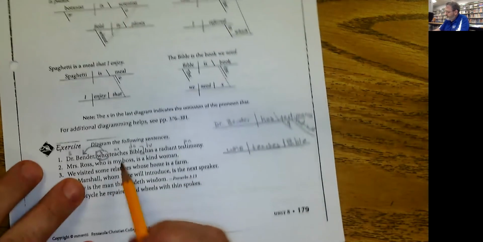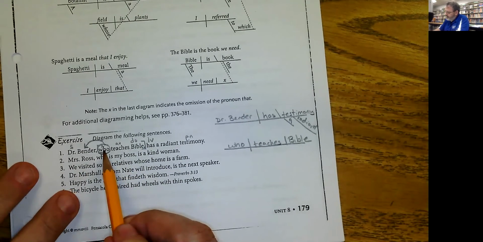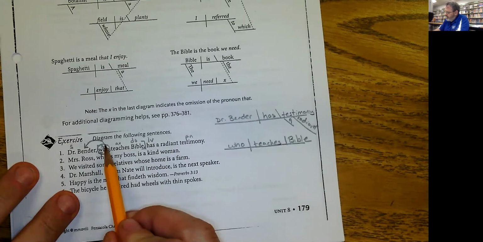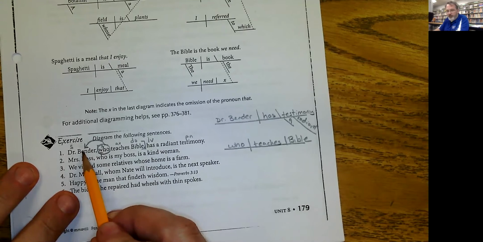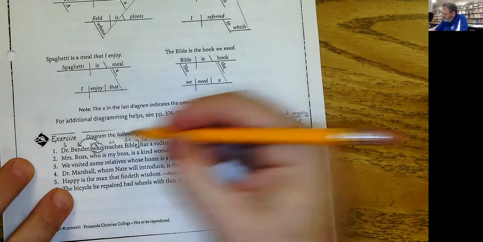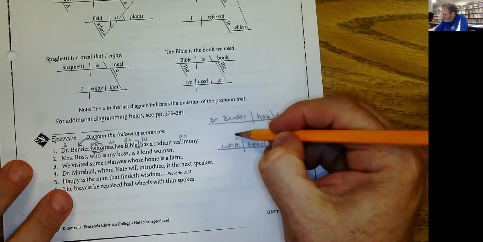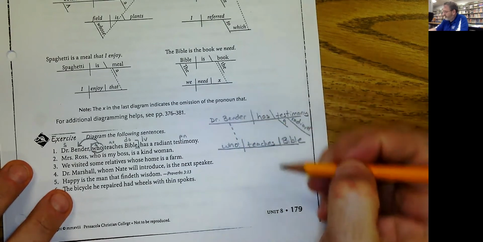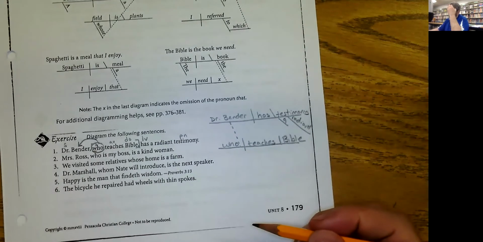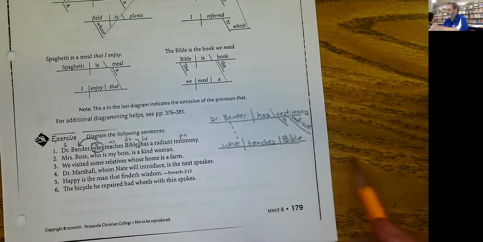Well, it modifies Dr. Bender, and who is the relative pronoun? So we're going to draw the dotted line just like that. And we have done the first one. That's all it has to be done.